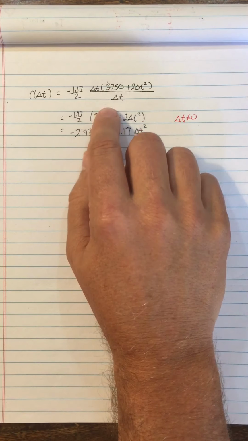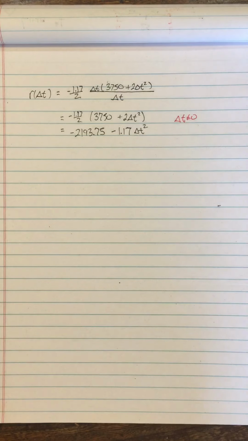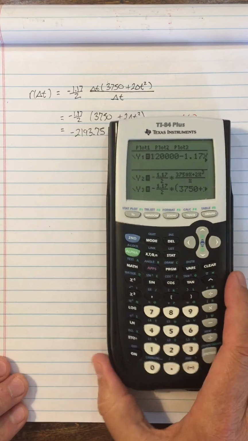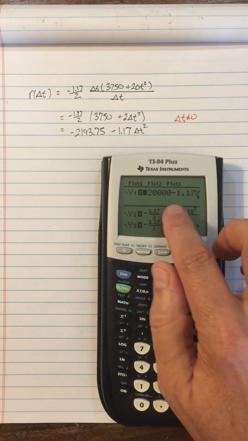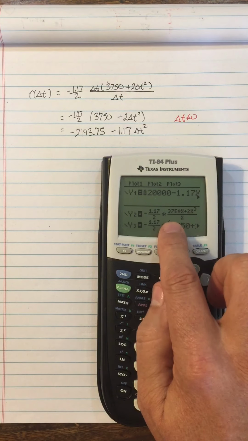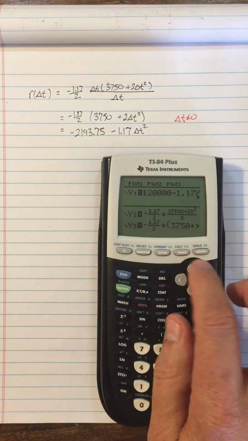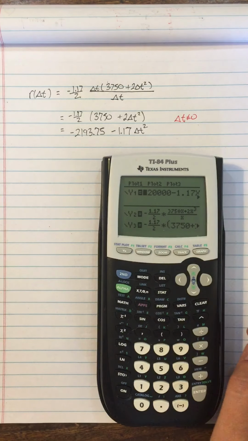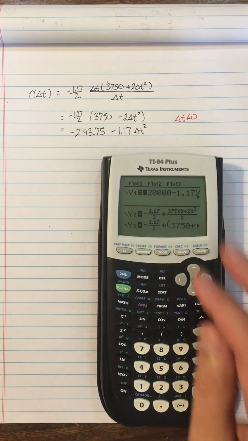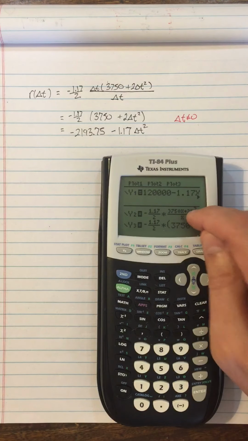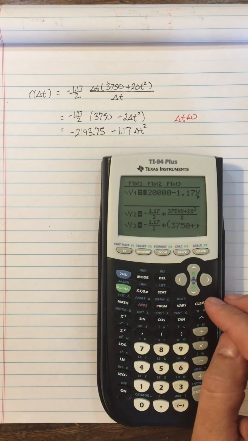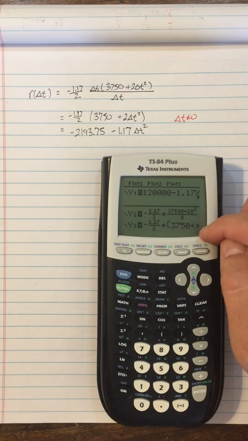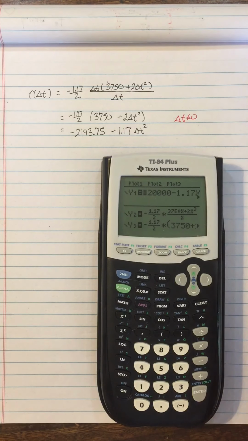So what does the graph of this look like, and what would that graph be telling you? Here is my TI with the various functions that we've been talking about. This is the function that gives the position, this is the function that gives r of delta t, and this is the reduced function. Now I want to look at graphs, but I really only want to look at the middle one, and I don't want to delete the other two graphs. I want to leave them on there.